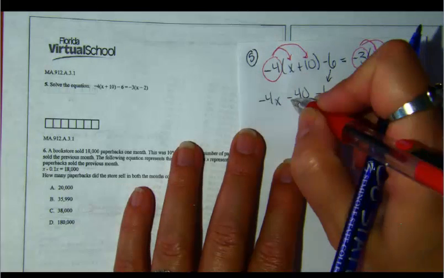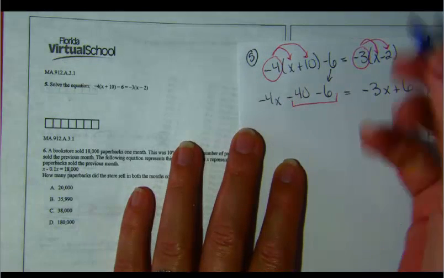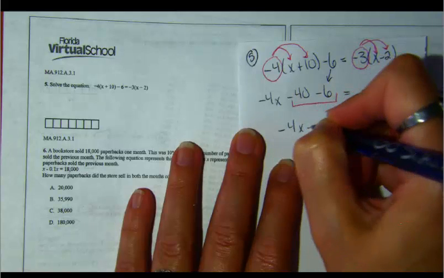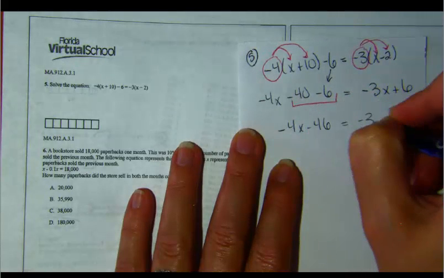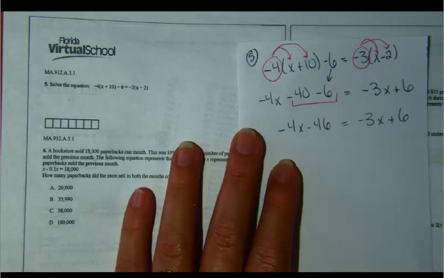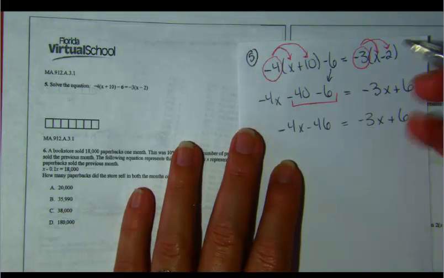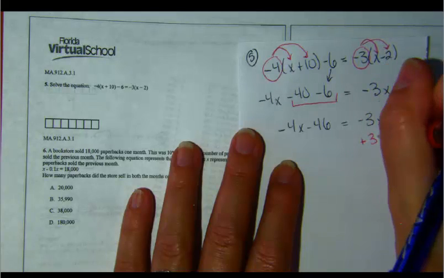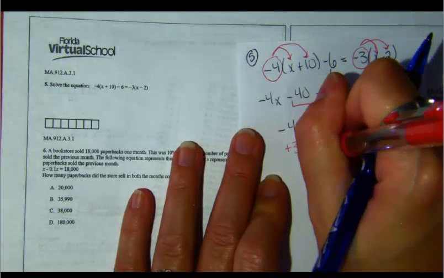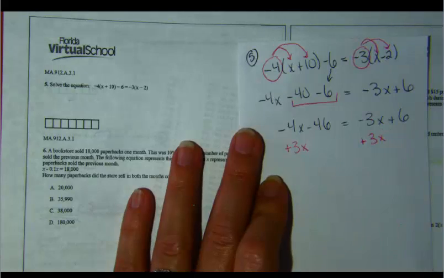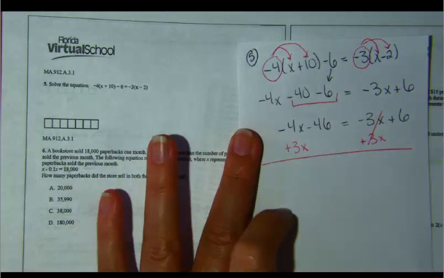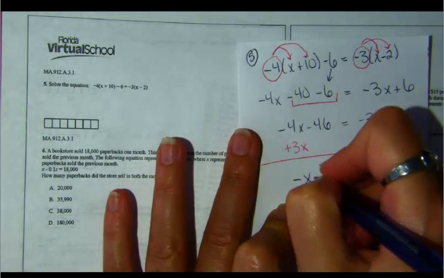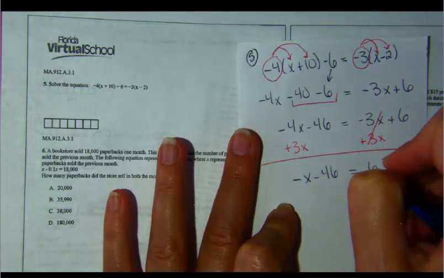Then the next thing I want to do is combine those two. And they're both negative, so they add together. Then I want to bring all of my x's to the same side. So these will cancel. And I get -x minus 46 is equal to 6.